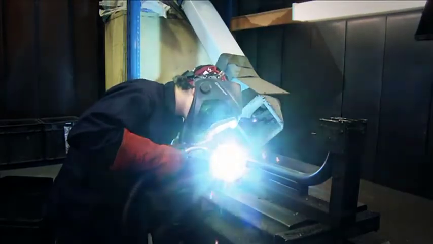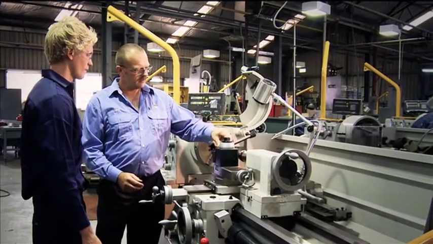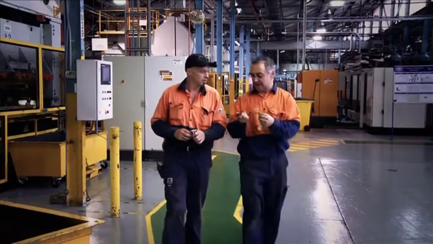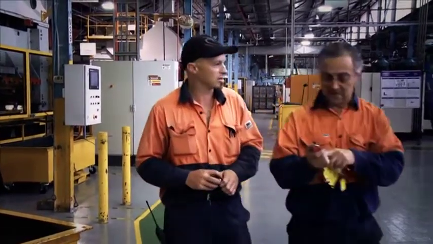Using the correct PPE for every task. Asking questions whenever you feel unsure or unsafe. When you've learnt these steps, you're well on your way to a great career.